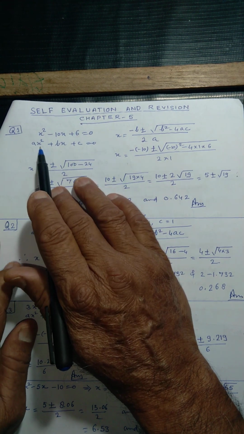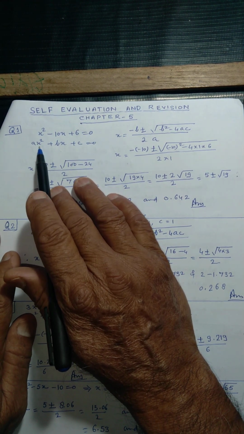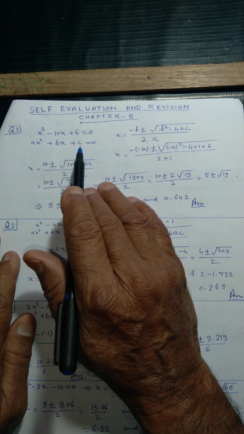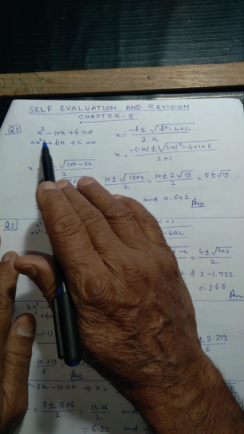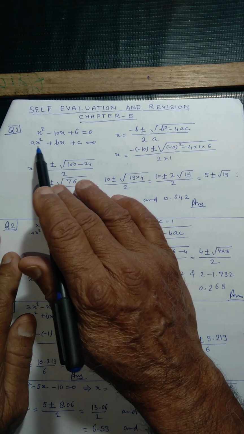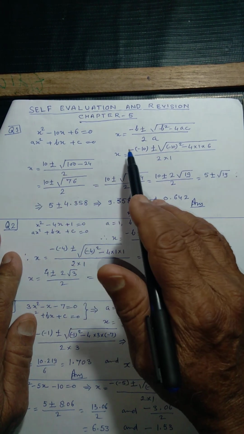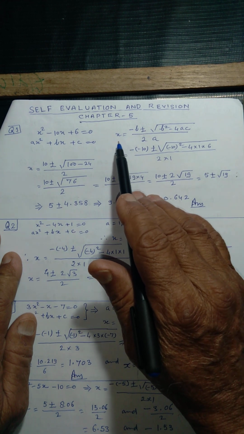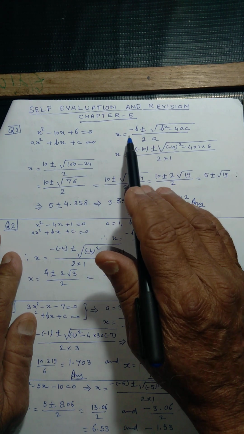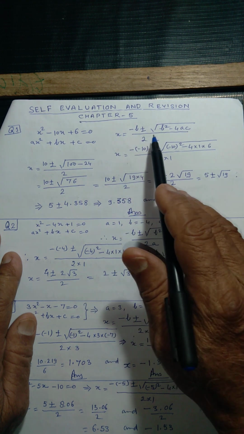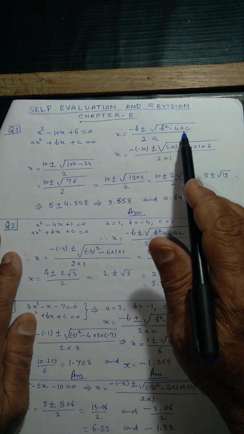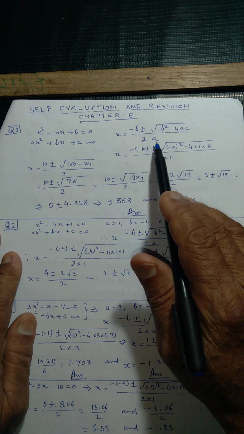Here I have written the standard form of the equation, that is ax square plus bx plus c equal to 0. Now, by equating the coefficients, we can get the values of a, b and c. Accordingly, we substitute the values of a, b, c in the given formula, that is x is equal to minus b plus minus root b square minus 4ac by 2a.